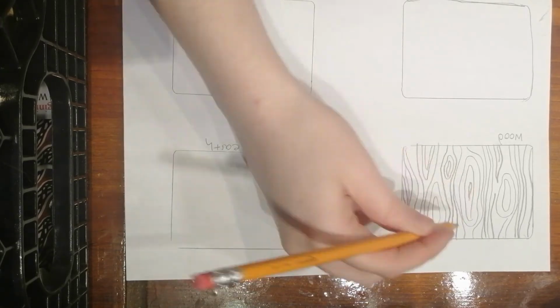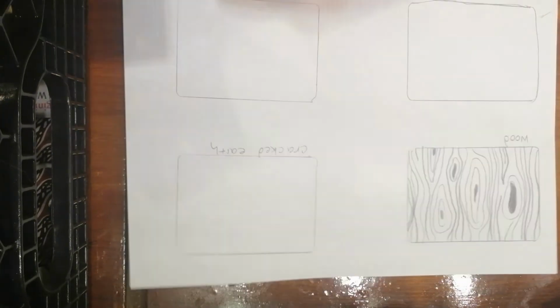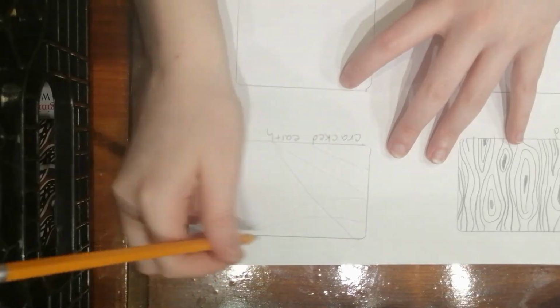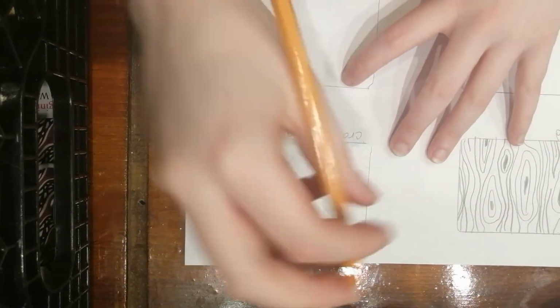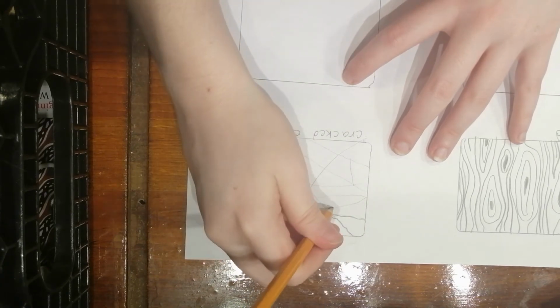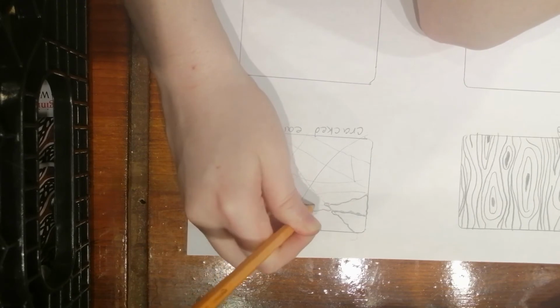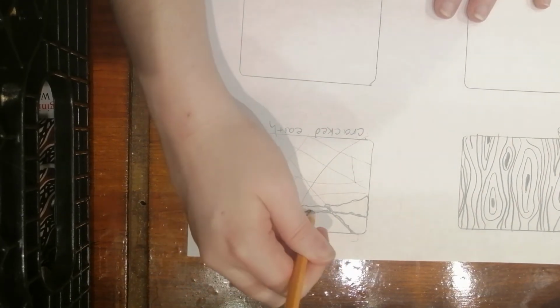So next up is cracked earth. So first you want to lightly draw in this sort of grid-like pattern. You'll see that it's kind of a grid, but it's like curved lines. Then, pressing darker, or pressing harder so that your lead comes out darker, you're going to fill in these shapes that you create with the grid in almost like a rock-like appearance. So it should be a little bit squiggly. It should be varying in size.